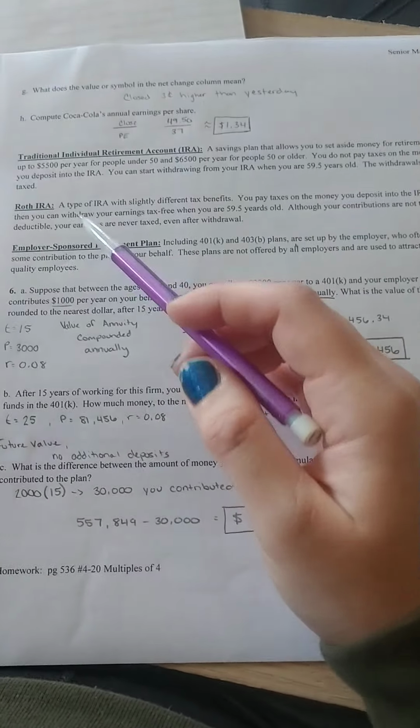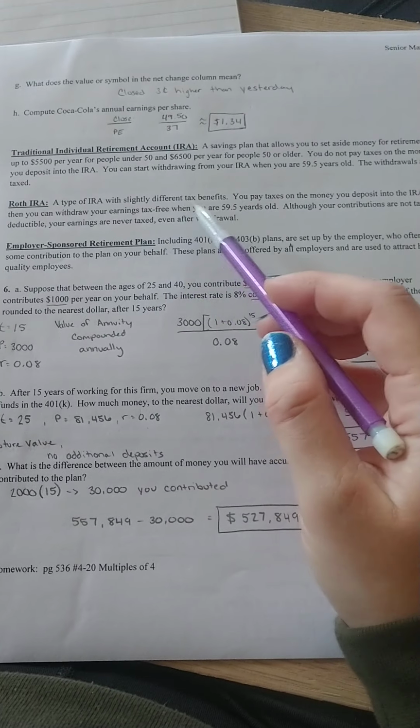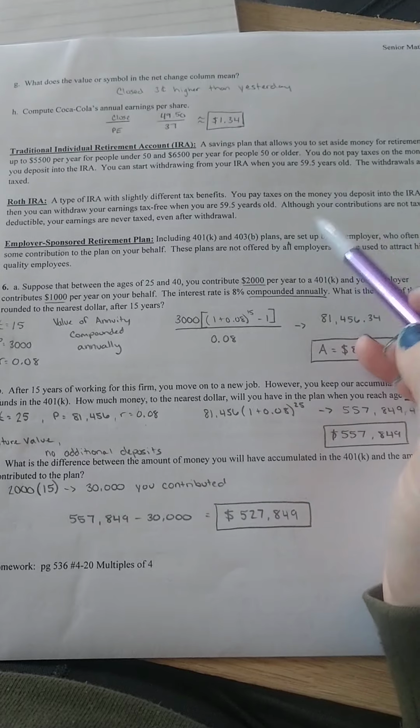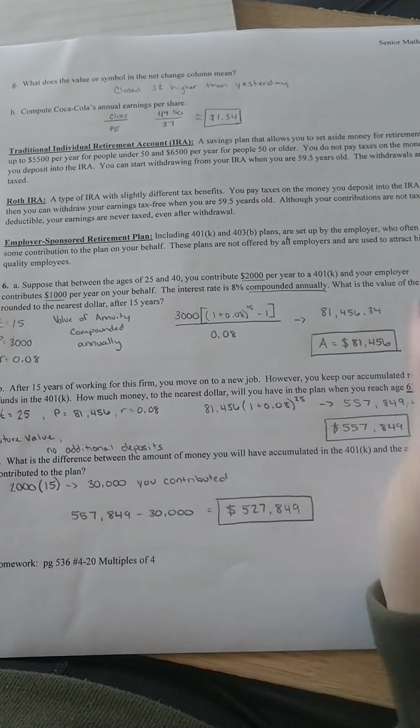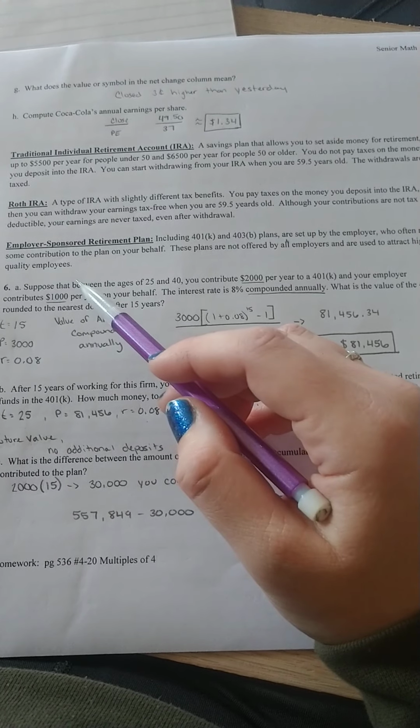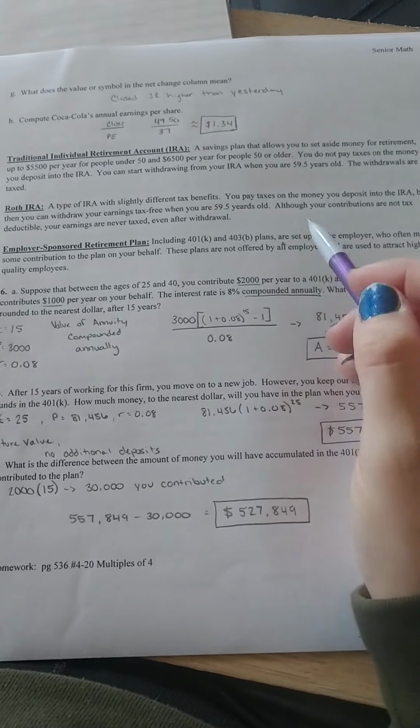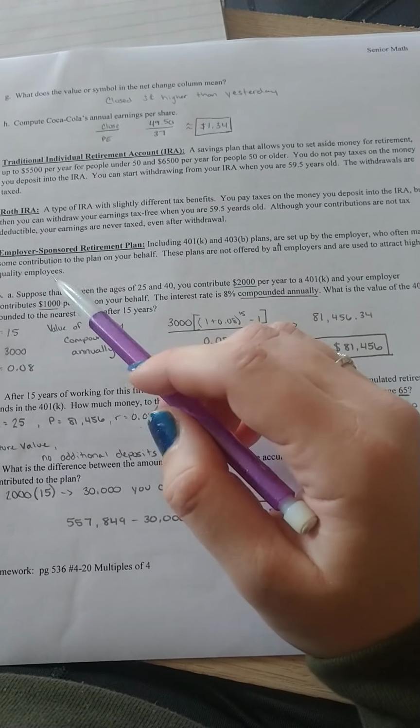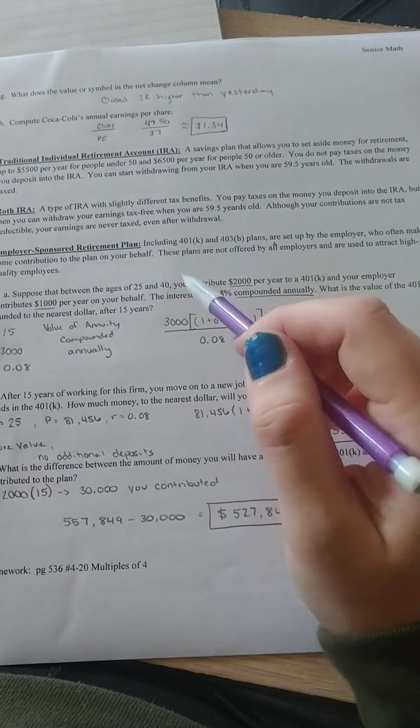A Roth IRA is a type of IRA with slightly different tax benefits. You pay taxes on the money you deposit into the IRA, but then you can withdraw your earnings tax-free when you are 59 and a half years old. Although your contributions are not tax deductible, your earnings are never taxed even after withdrawal.